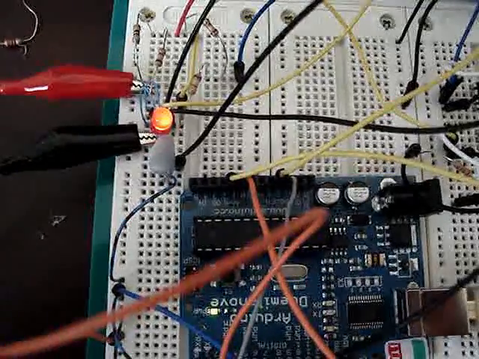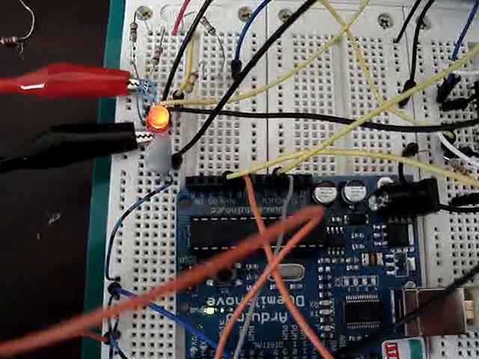So this temperature reading is then displayed on the LCD here. It's a bit hard to see, but currently it's about 22 degrees. And it's also displayed on the computer screen, which you can't see here, but it's the same thing.